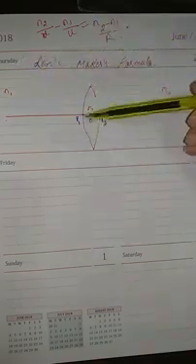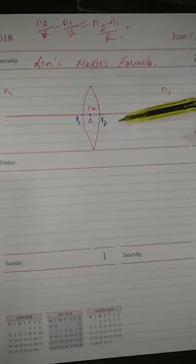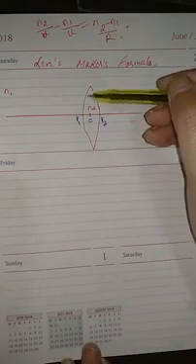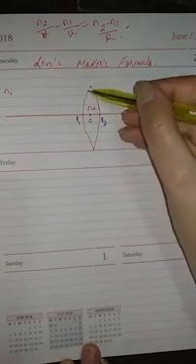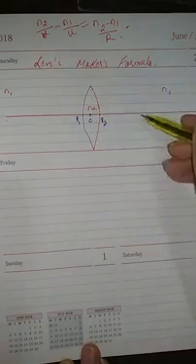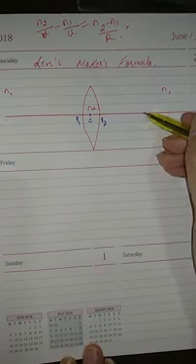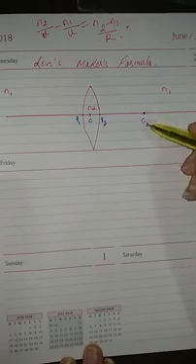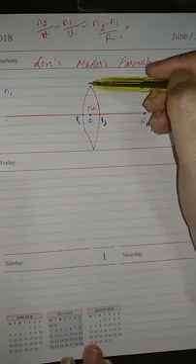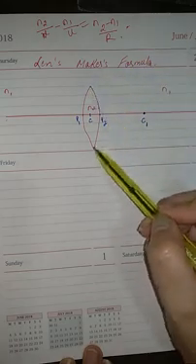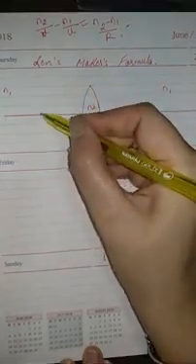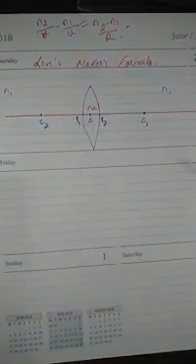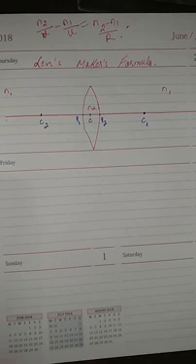Let P1 and P2 be the poles, C1 and C2 be the centers of curvature. If you consider this surface, the center of curvature for this particular surface lies this side, somewhere here. So this is C1, center of curvature for the left surface. The center of curvature for the right surface will lie somewhere here, that is C2. And R1 and R2 be the radii of curvature.